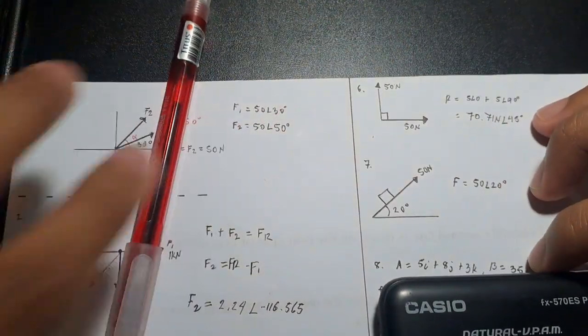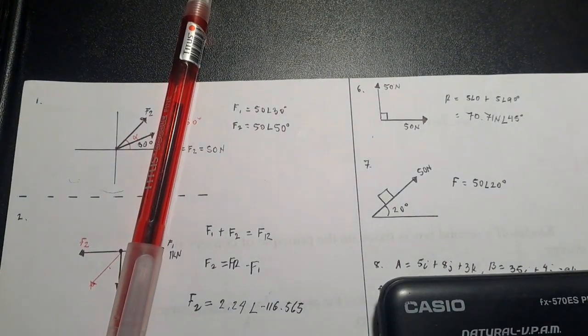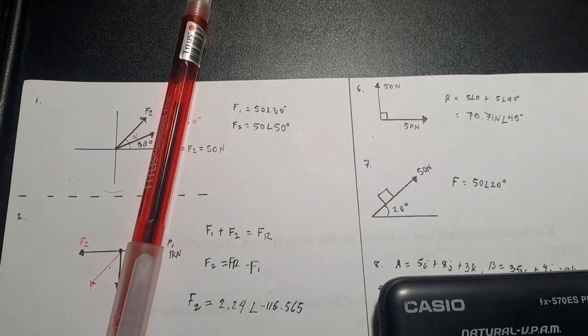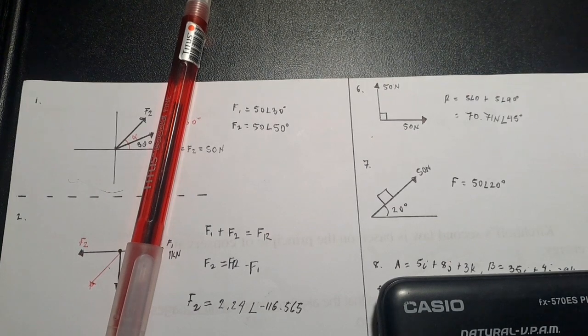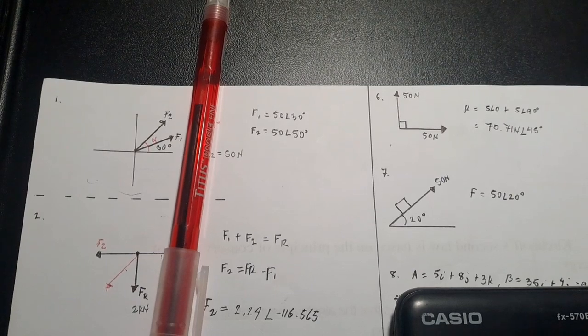So let's have number 7. A 10 kilogram box is being pulled by a 50 Newton force that is inclined at 20 degrees with respect to the horizontal. What is the component of the force that is parallel to the surface in which the box is being pulled? So panggulo. Kasi paano ko sabi panggulo? Kasi sinabi niya 10 kg. And then sinabi niya naka-incline ka at may force ka na 50 Newton.